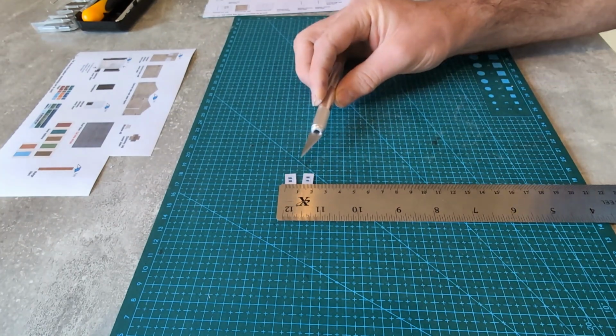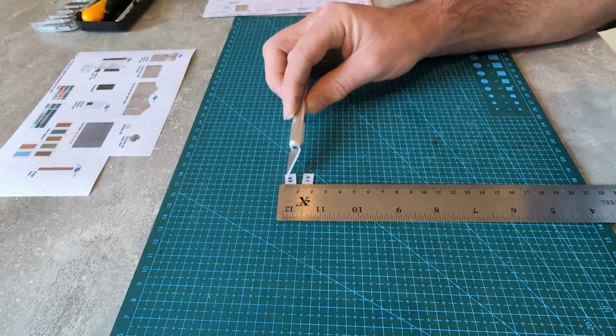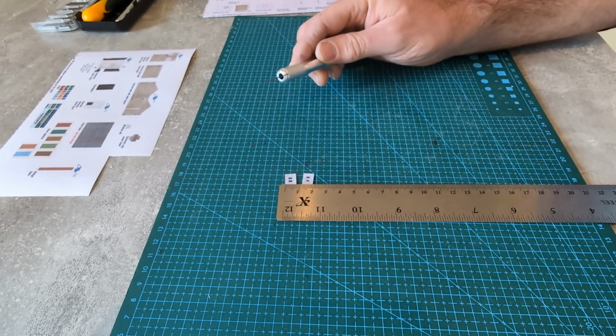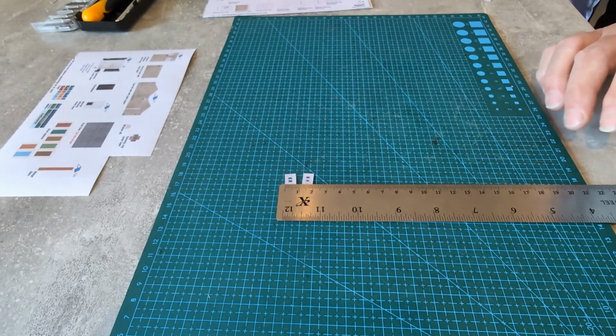Now I've done it, 2 pieces there. Now I can only see on the instructions that you need 1, but I've done both of them. These are tiny, as you can see, they are absolutely minuscule, but I managed to do it.